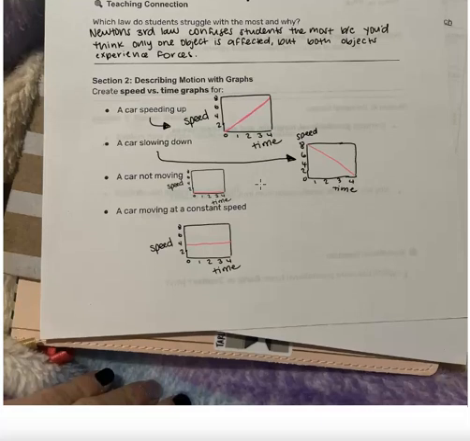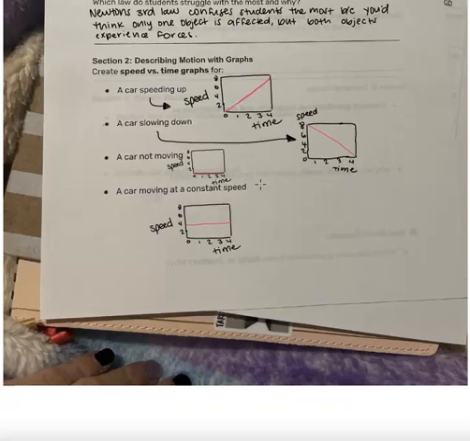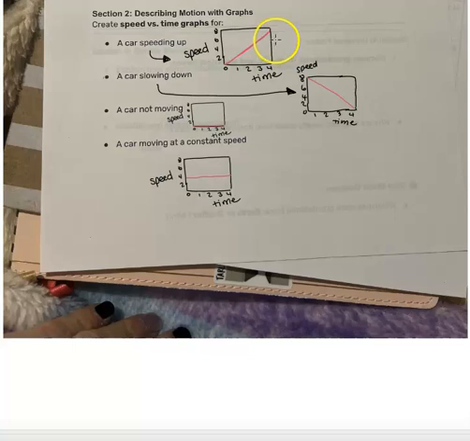Which law do students struggle with most and why? I would say Newton's third law confuses students the most because you think only one object is affected, but both objects experience forces. And then these are my speed versus time graphs.